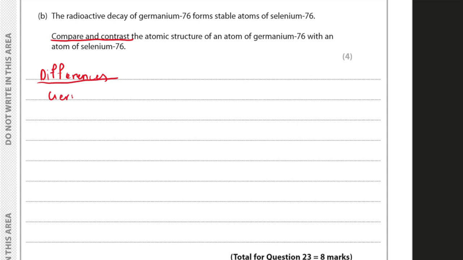So germanium has 32 protons as opposed to 34 in selenium.